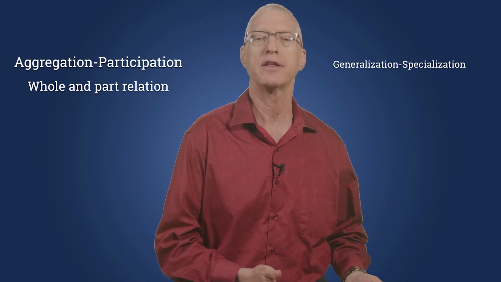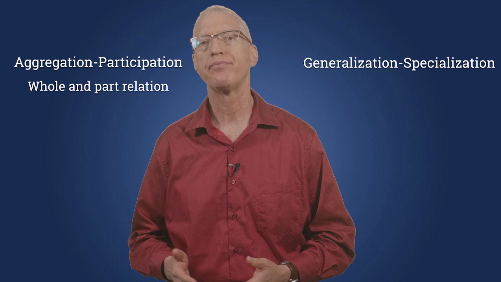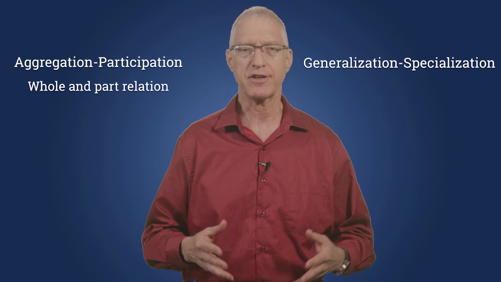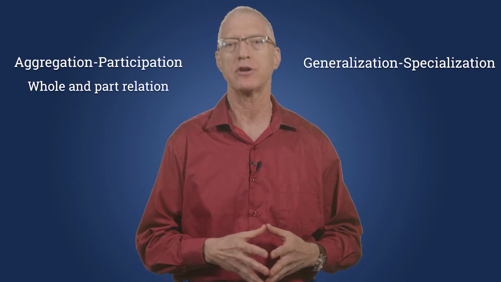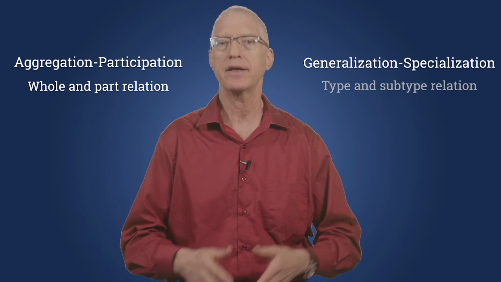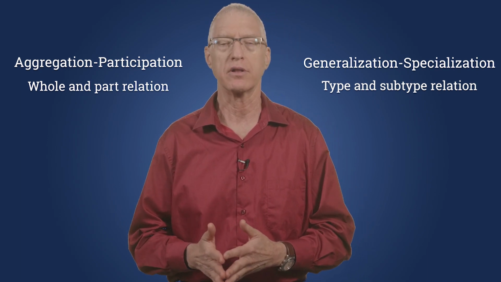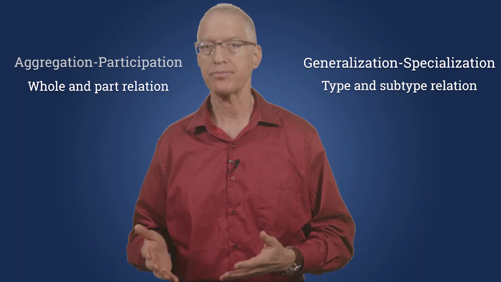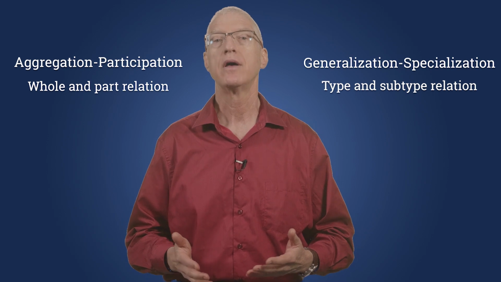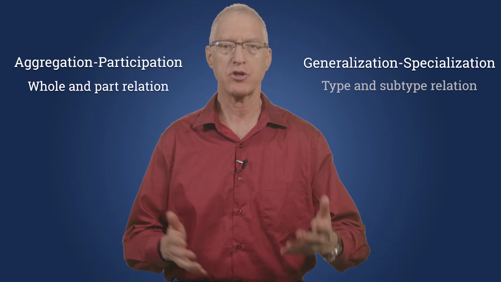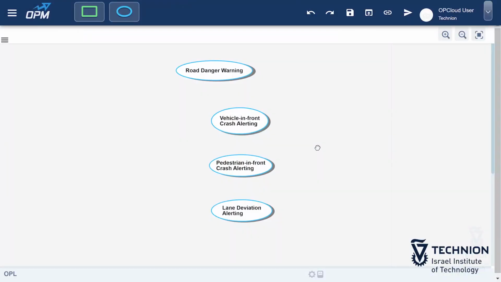There are two types of structural links we can use when connecting asynchronous processes: aggregation participation, which we've already seen, and generalization specialization, which we will learn about now. Generalization specialization expresses a relationship between a general thing and its specialization, or in other words, between a type and its subtypes. For example, car is a specialization of vehicle, and truck is another specialization of vehicle. So what relation should we use here? Aggregation participation or generalization specialization? Are the sub-processes part of the main process or specializations of it? In this system, each sub-process is a specialization, a type of alert from dangers on the road. Therefore, we will use a generalization specialization link.